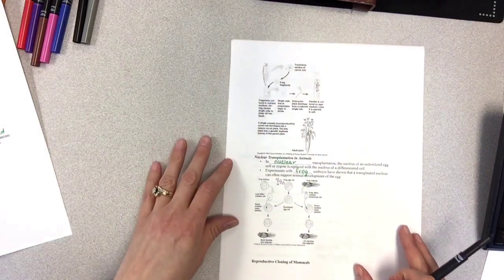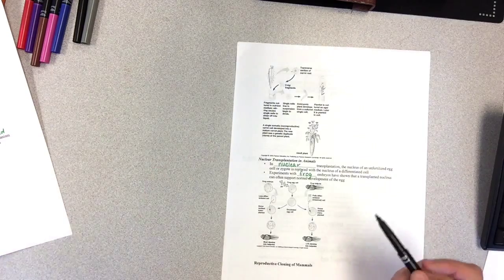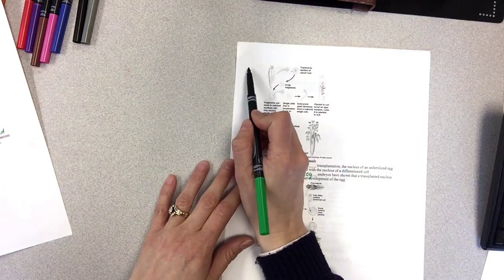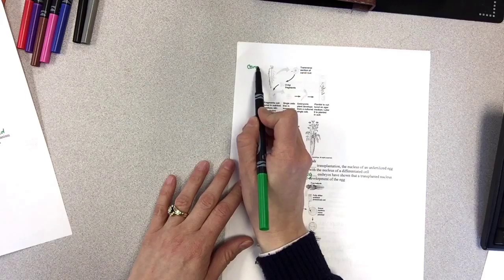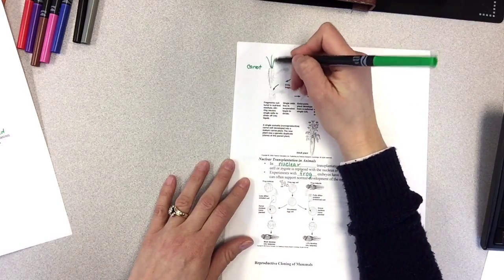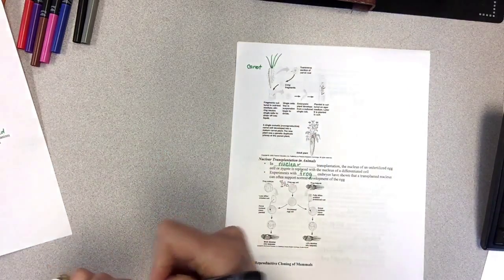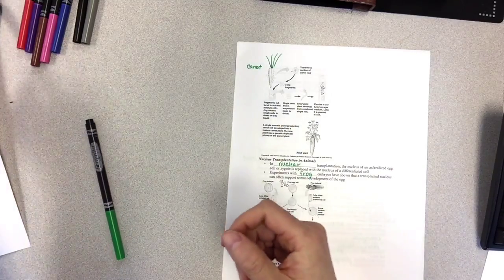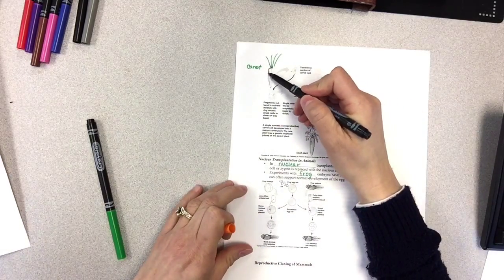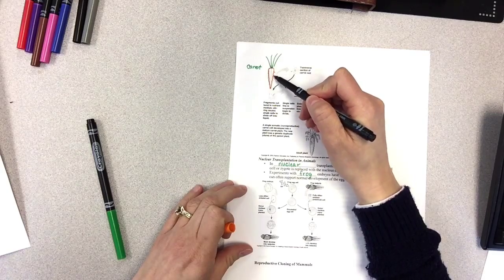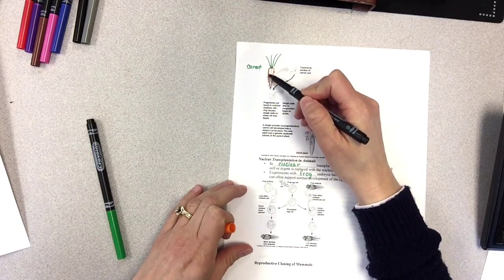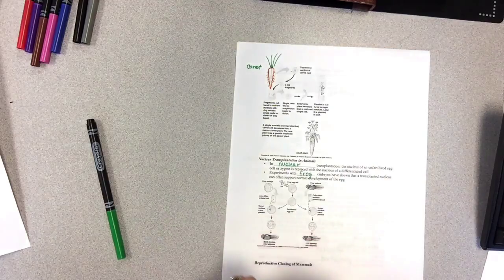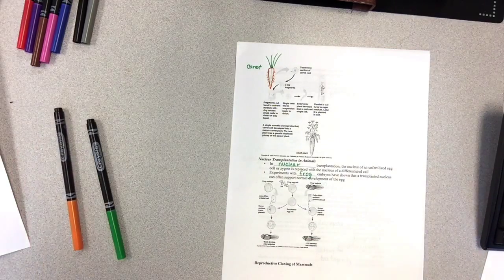So they did this with plants first. This picture is of your carrot. The part that we eat, so this is the green part up here, the part that we eat is the root of the carrot. So this is the root, this is the carrot, and then there are roots coming off of there with root hairs and so on. Okay, so that's what we're looking at.